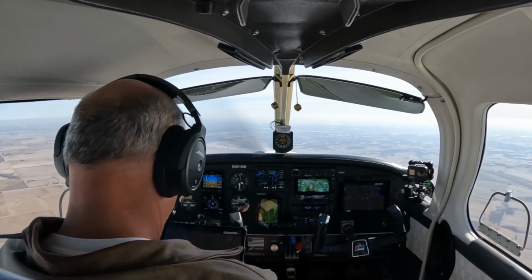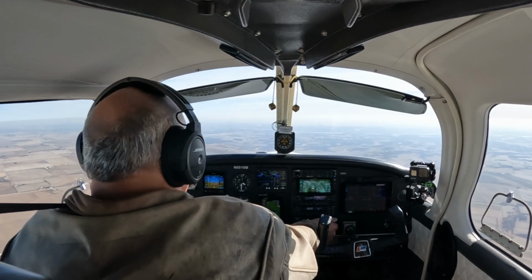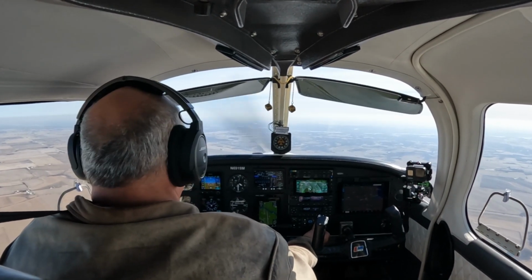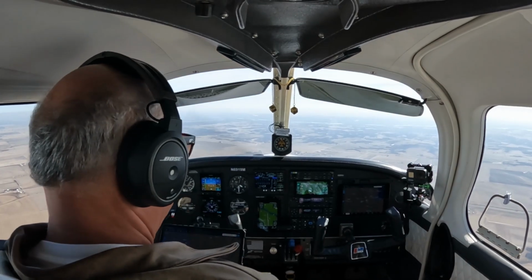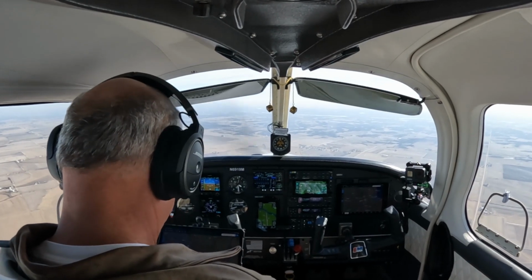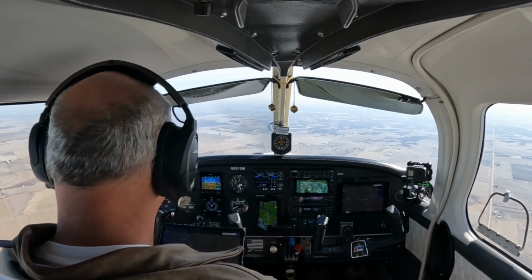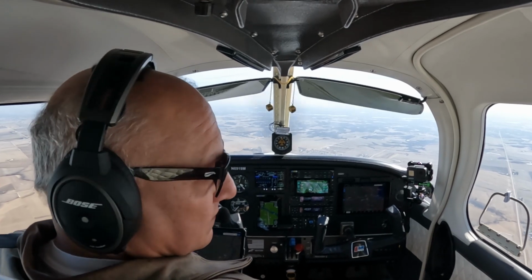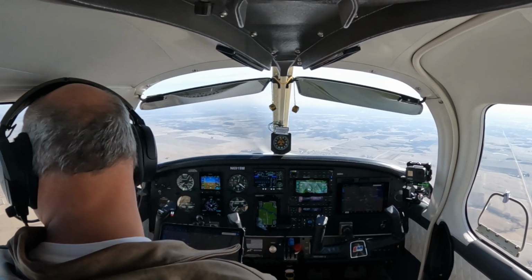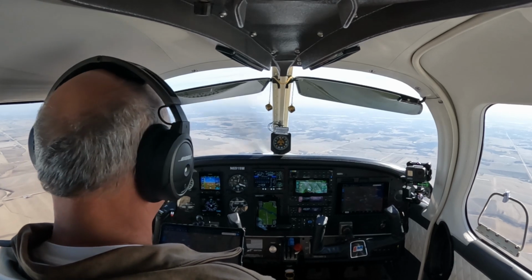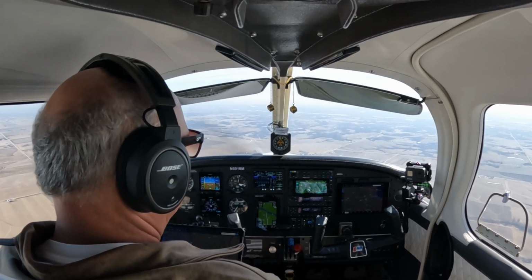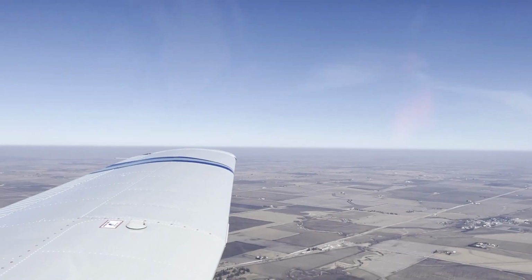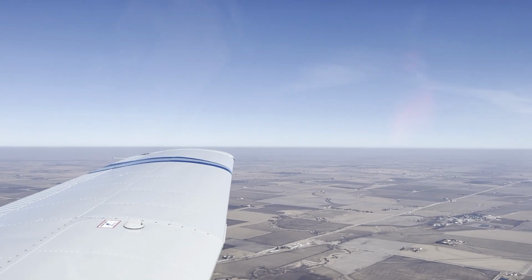Envoy 3713, Quad City approach, fly present heading, vector for visual approach runway 13, and verify you have information Charlie. We'll get on down here. Envoy 3713, descend at pilot's discretion, maintain 5,000. Roger.